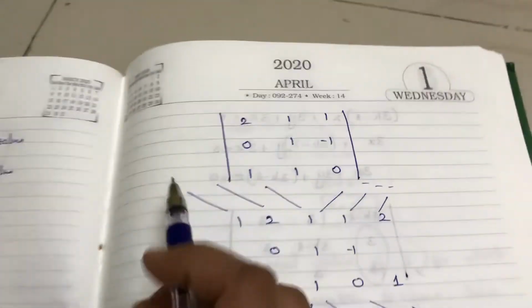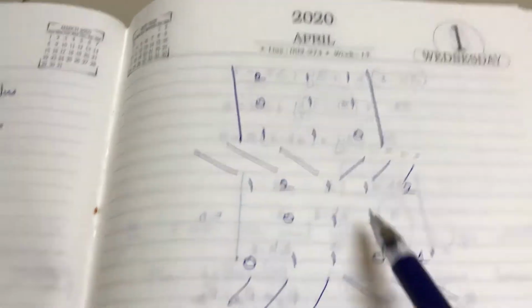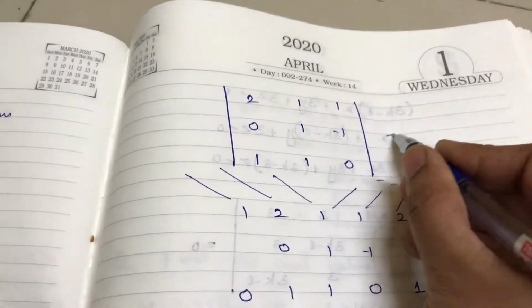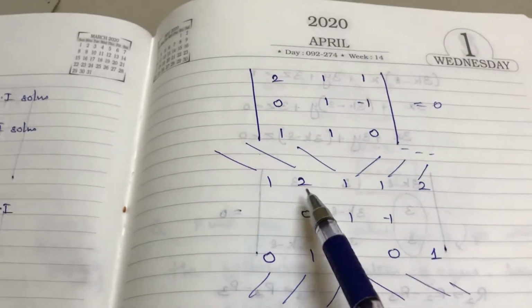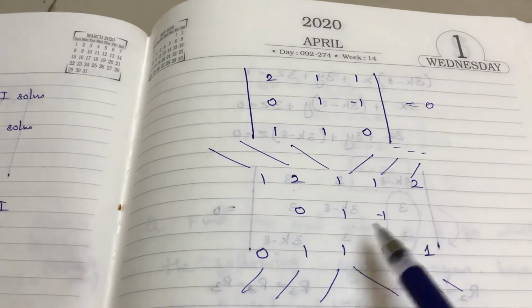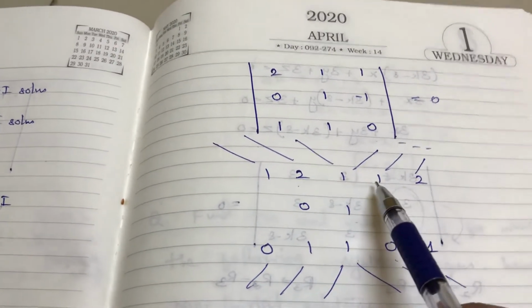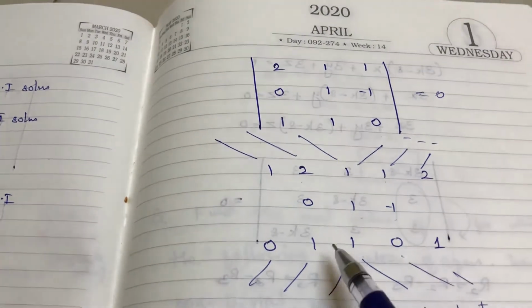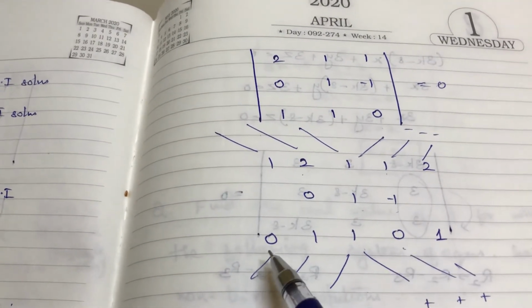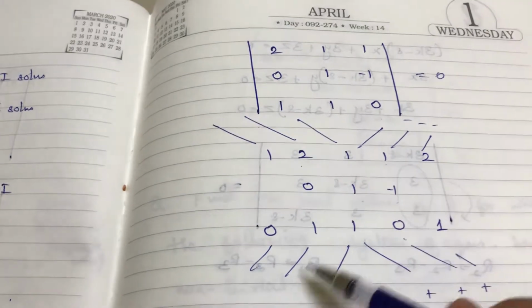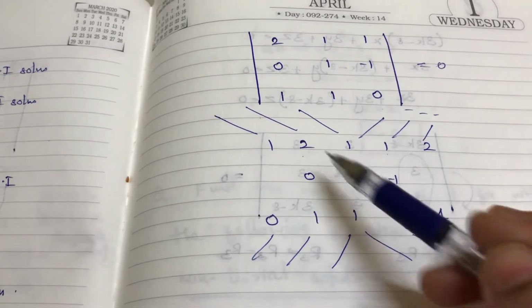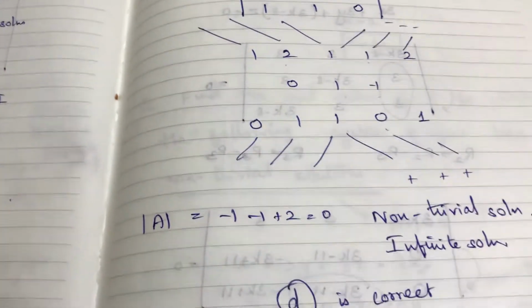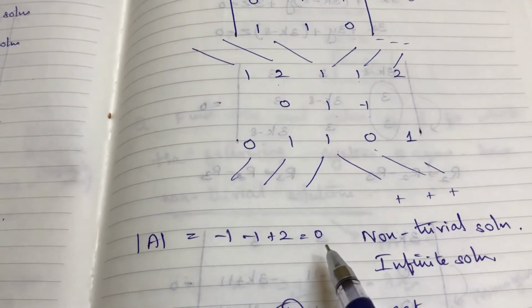Just copy the coefficients, you will get the matrix. And I am taking the determinant of the matrix, which is equal to 0. You can see here 2, 1, 1, 0, 1, minus 1, 1, 1, 0. Along these lines the product will be minus, and along these lines the product will be plus, right? So I am just working it out here.